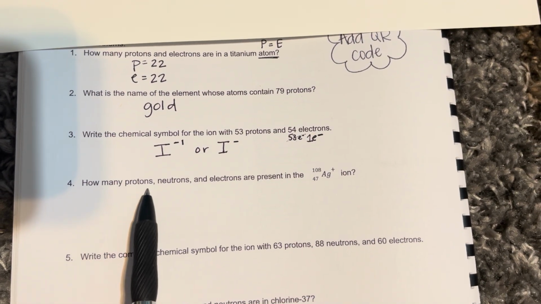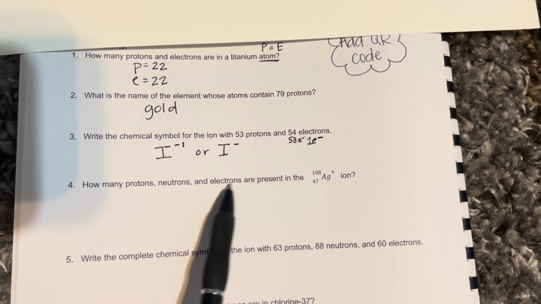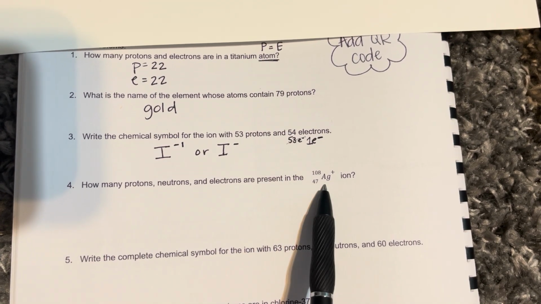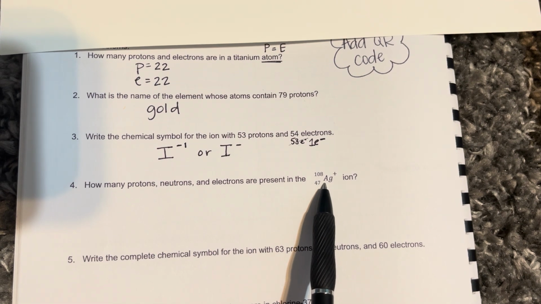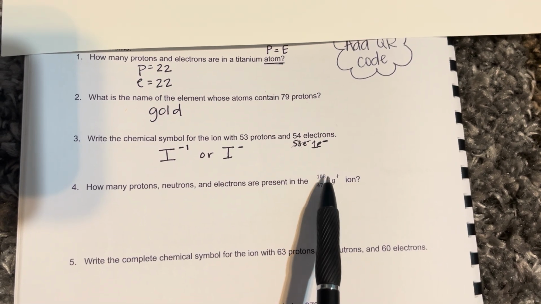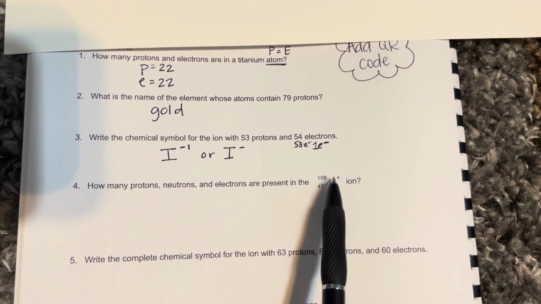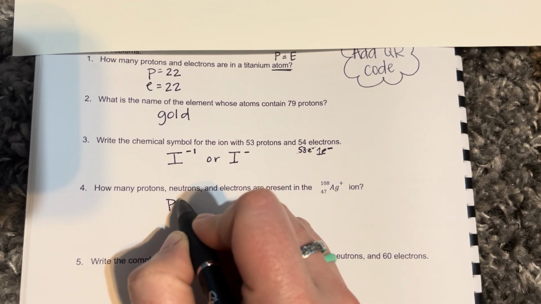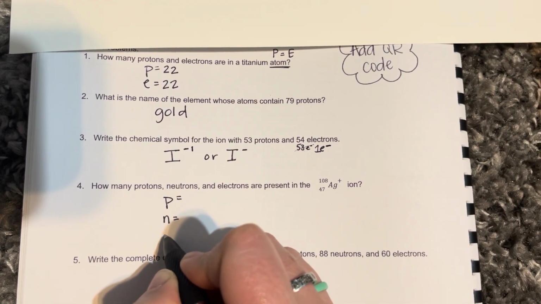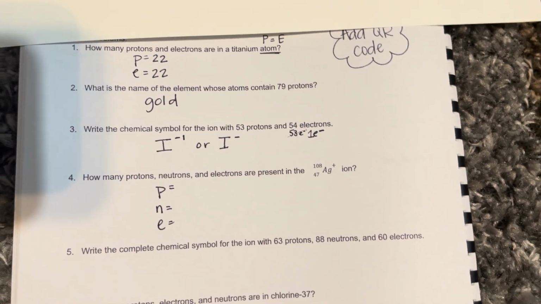Number 4, how many protons, neutrons, and electrons are present in this ion? Okay, so you have Ag, which is silver. You have 108, 47, and a plus charge. And we need to figure out the protons, the neutrons, and the electrons.